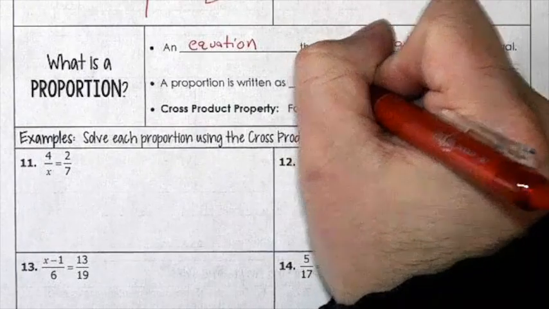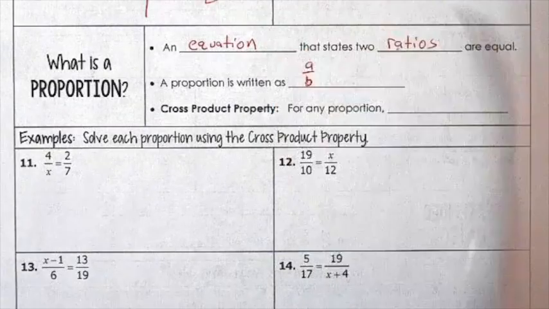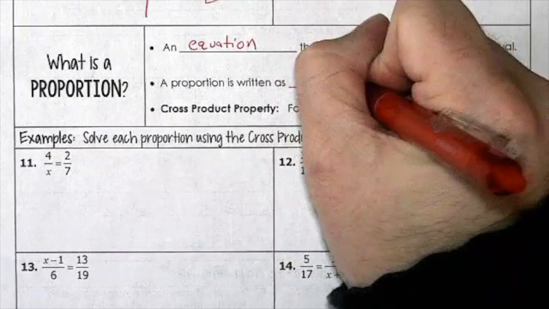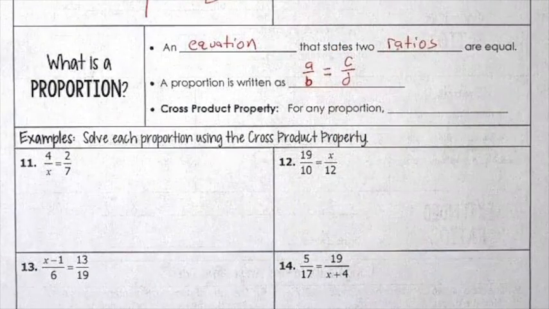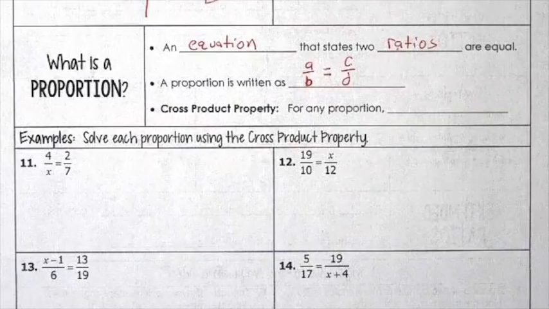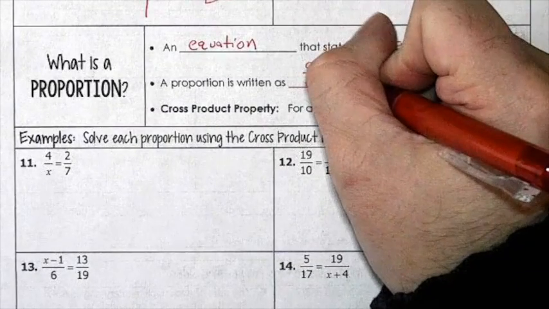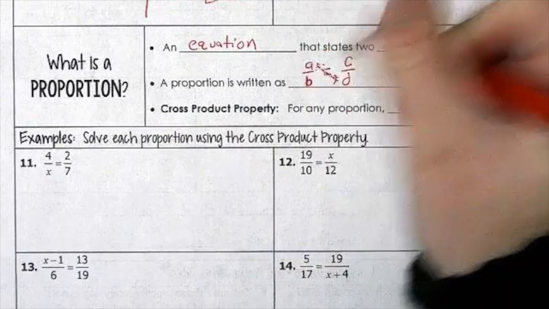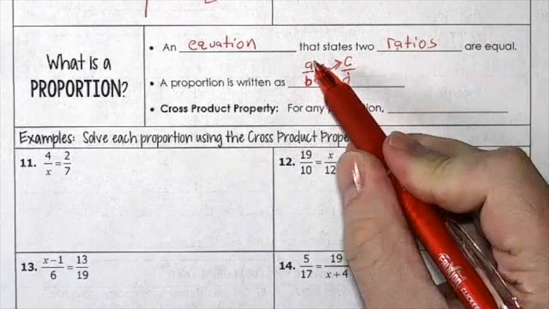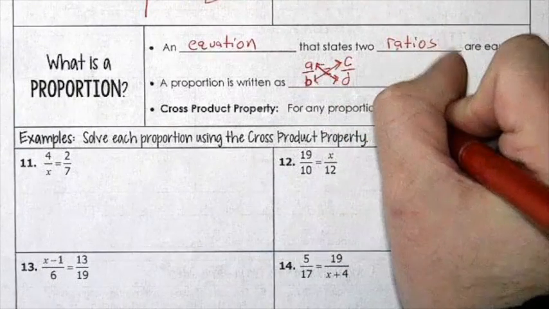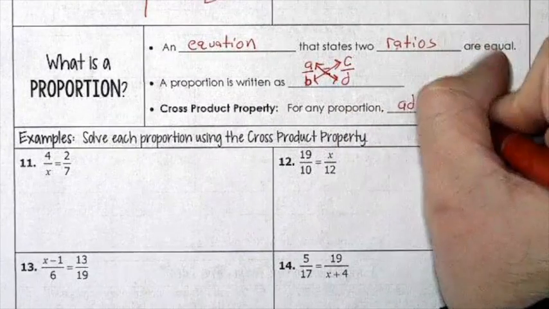So I'm going to have some number over another number. We'll call those numbers A and B. And I'm going to set that equal to another number over another number. We'll call those C and D. And if you remember, the way we solve proportions is we cross multiply. So I'm going to multiply like this. So if I wanted to solve that, I'm going to have A times D is equal to B times C.